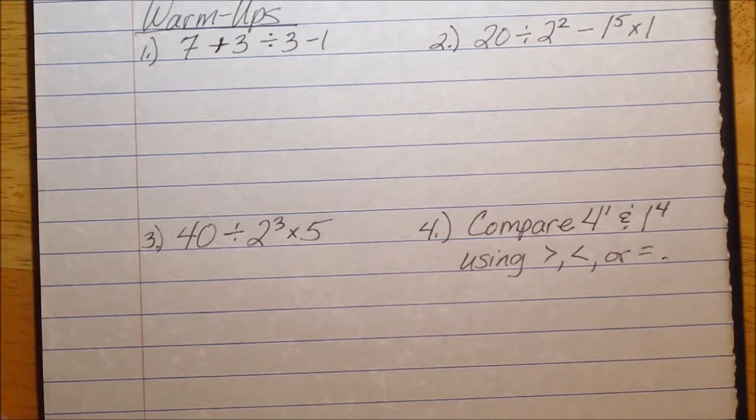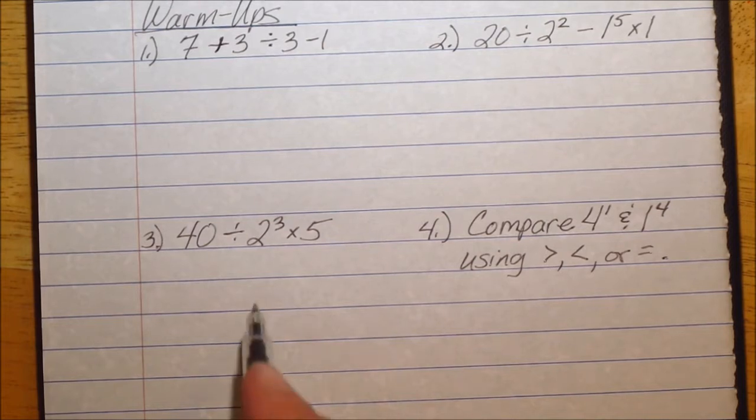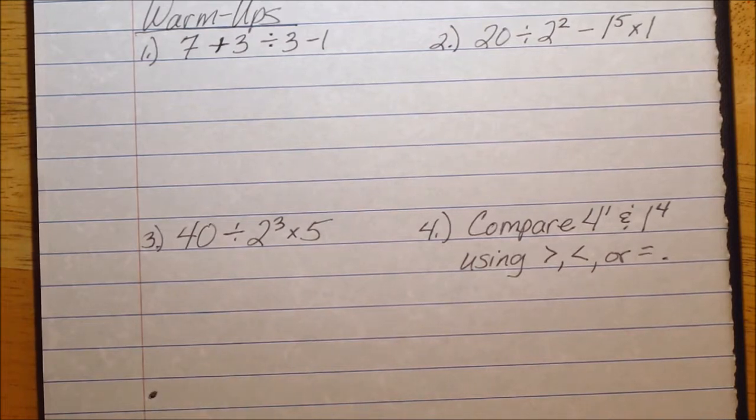All right. We need to skip a few lines to make room for this. 1, 2, 3, 4 should do. 1, 2, 3, and then our I can statement.